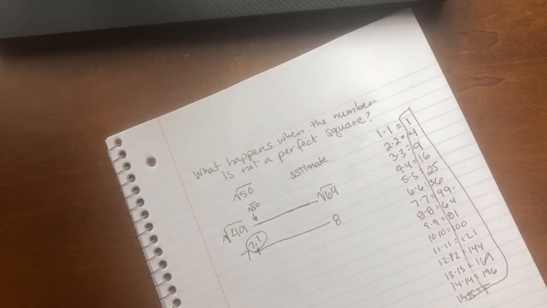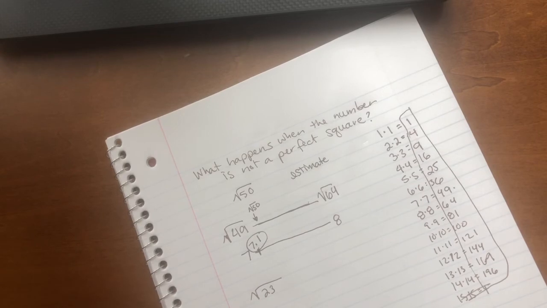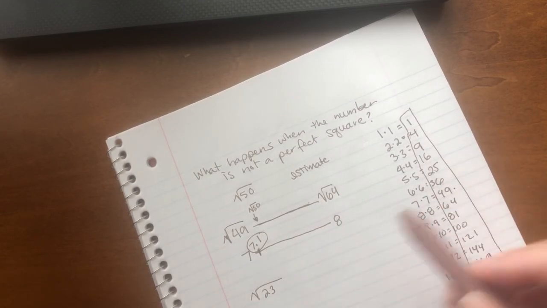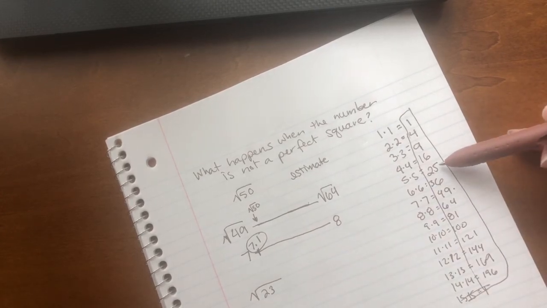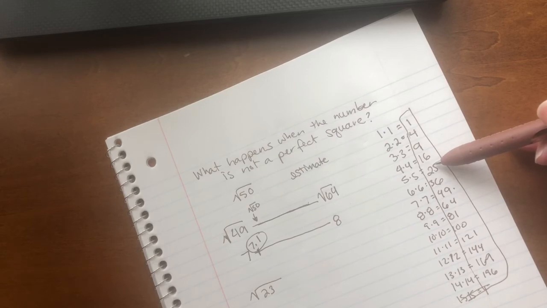Let's do another one. Let's try to figure out the square root of 23. If I look over here, 23 is not a perfect square, so I'm going to look for the numbers that 23 goes in between. The closest is 25, but that's more than 23.